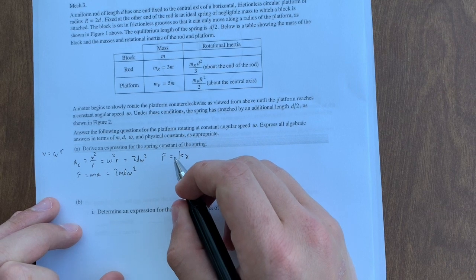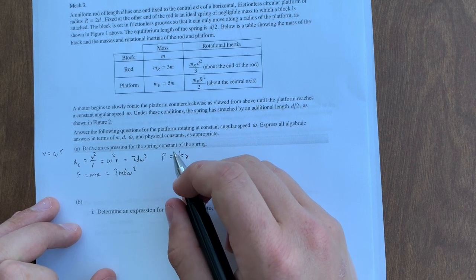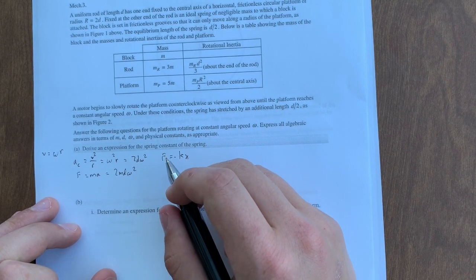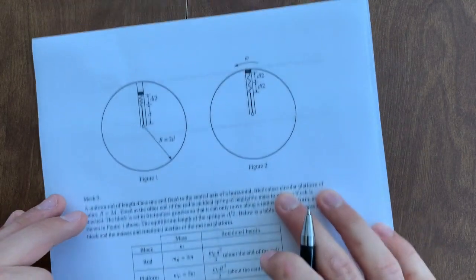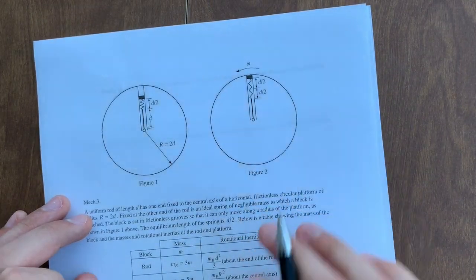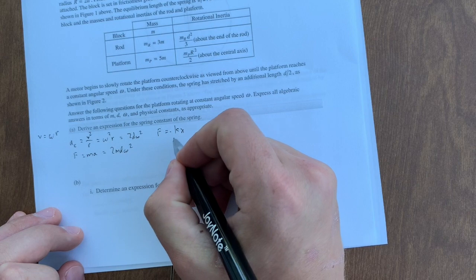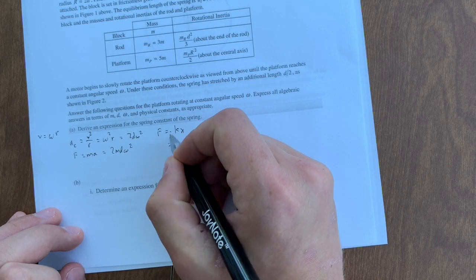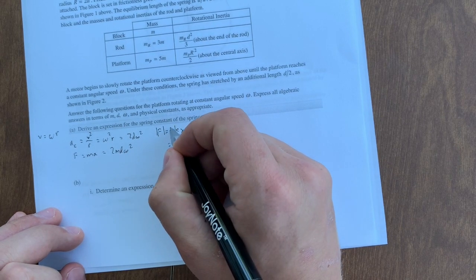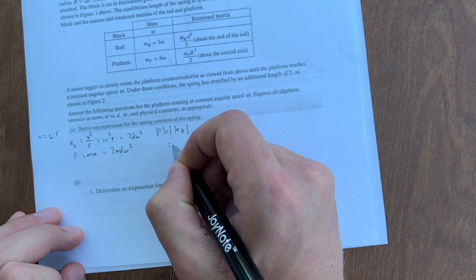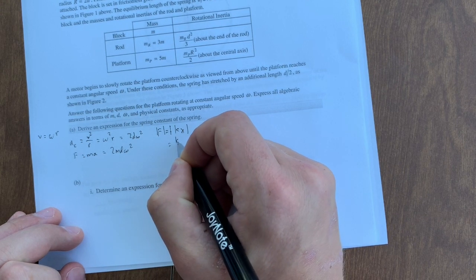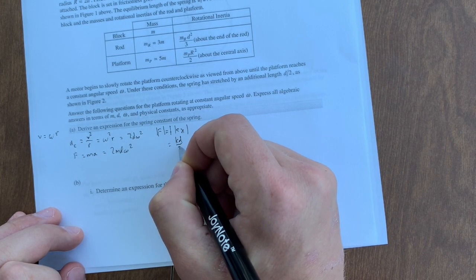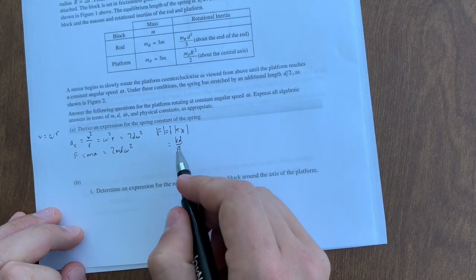We can ignore the sign since that's directional and we only care about the magnitude of the force. And we have that the displacement is equal to d over 2. So the magnitude is equal to kd over 2.